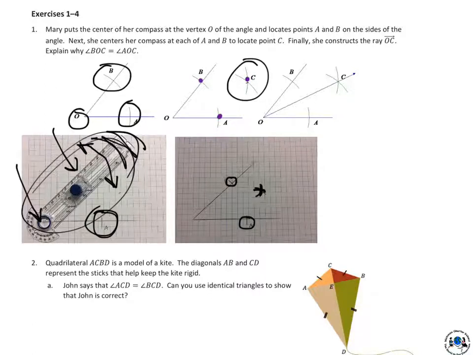Now what is she going to do with these points? Well, she can just draw lines. So line and line. Finally she constructs, so could explain why angle BOC is equal to AOC. And this is why we want to know. So this BOC that she's created, why is that the same as AOC?